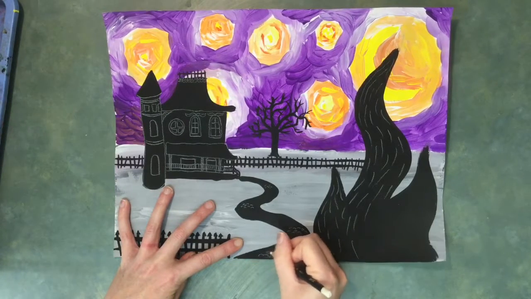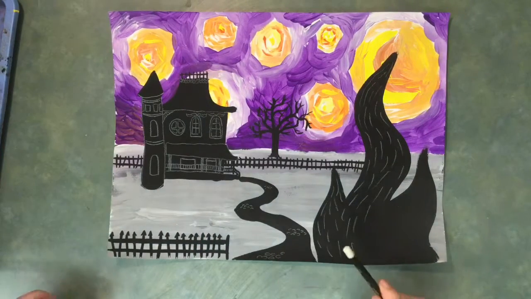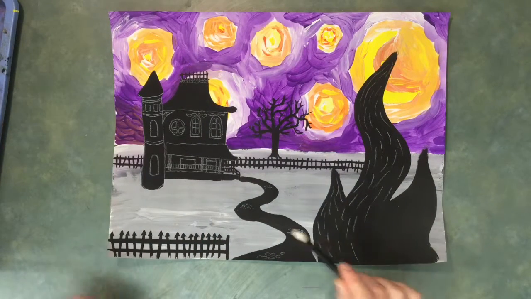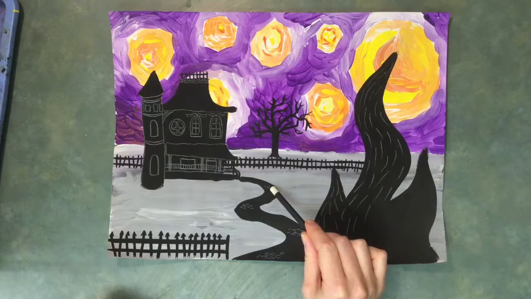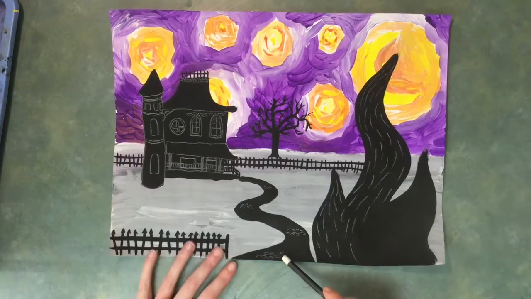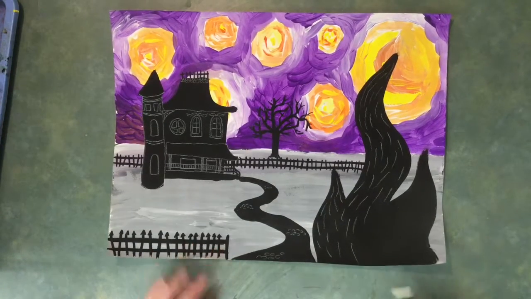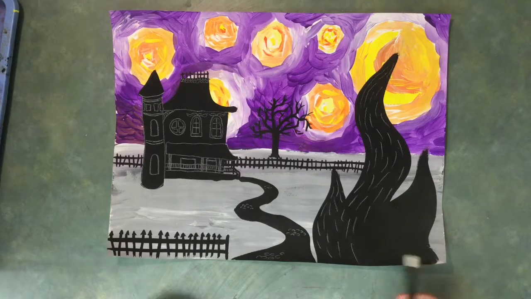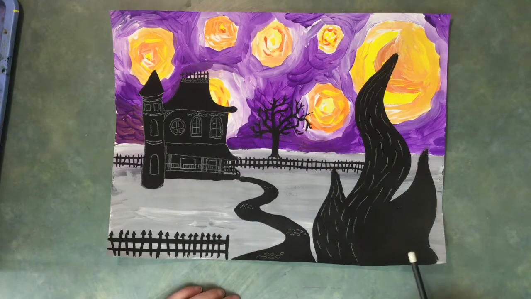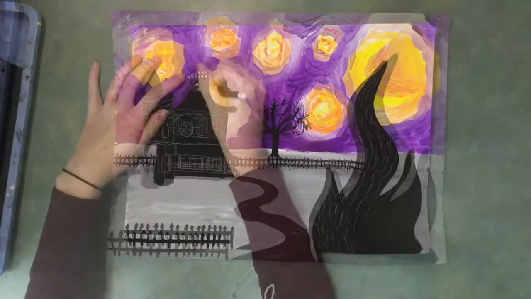And just like when I painted it last week, up here close to my house, my path is very small, so my stones are very small up here. Down here close to me, my path is much bigger, so my stones get a little bit bigger as well. And I'm going to continue adding as many details as I can through my piece of artwork.